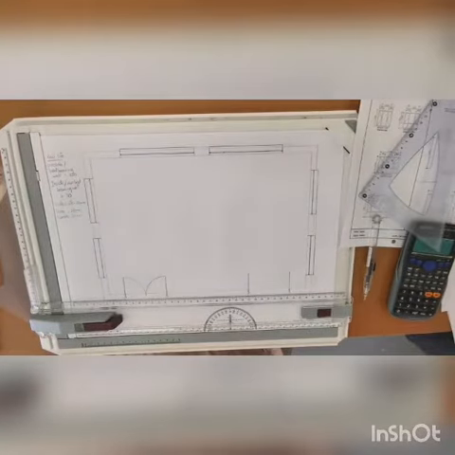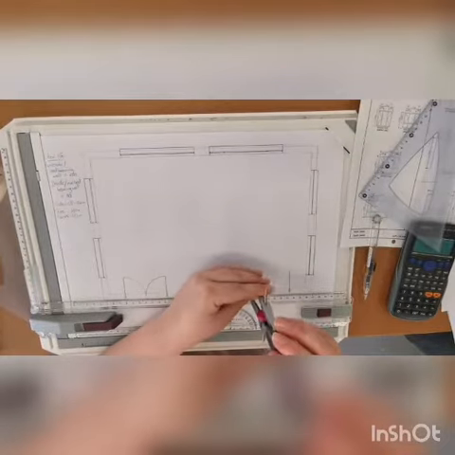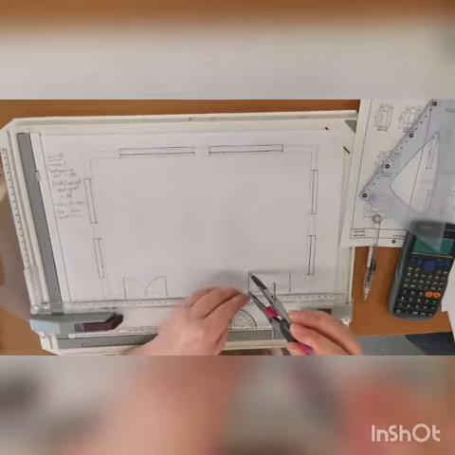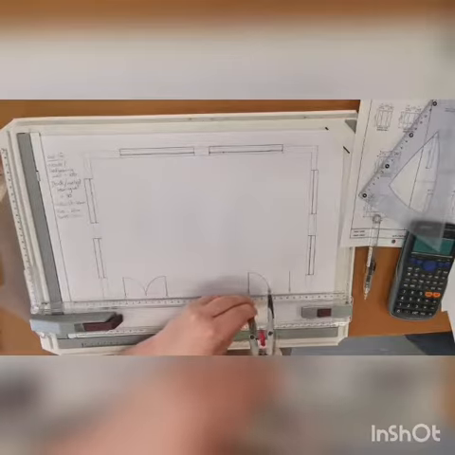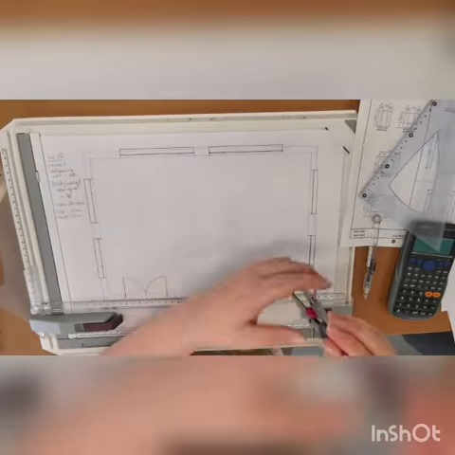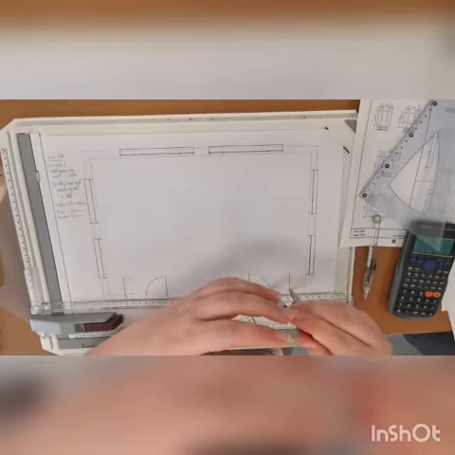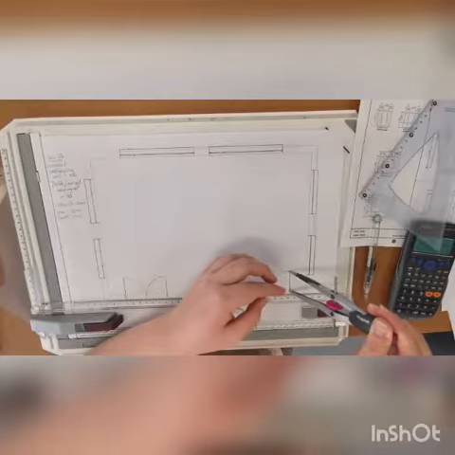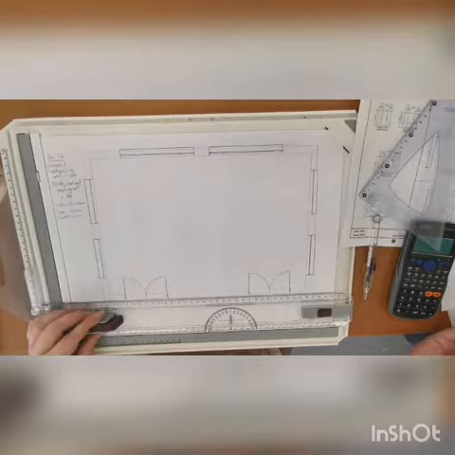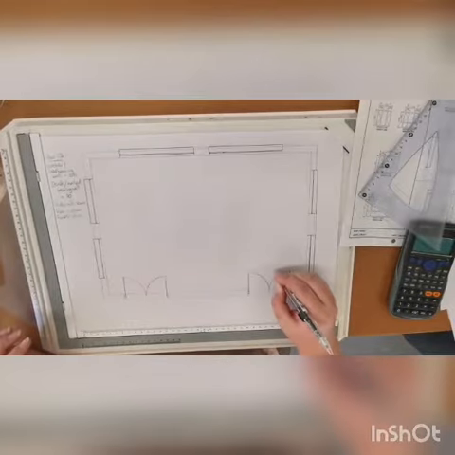Okay, get your compass again, put it on that groove, open it to there, close the door swing. Alright, so there's all our door and window details done.